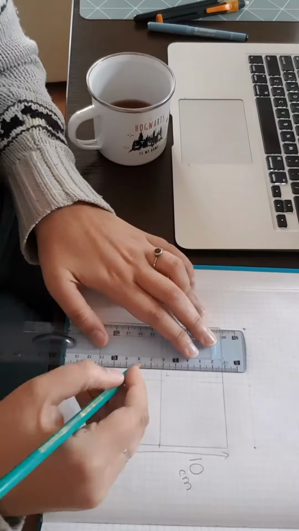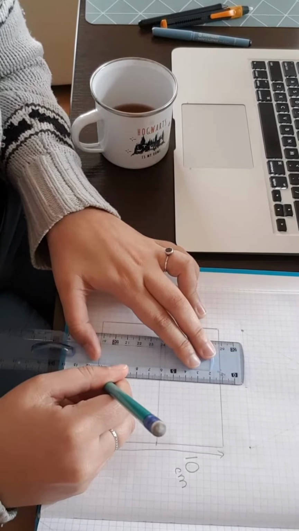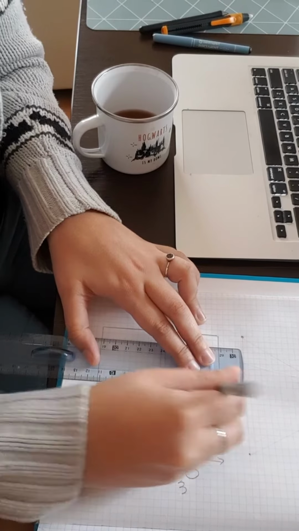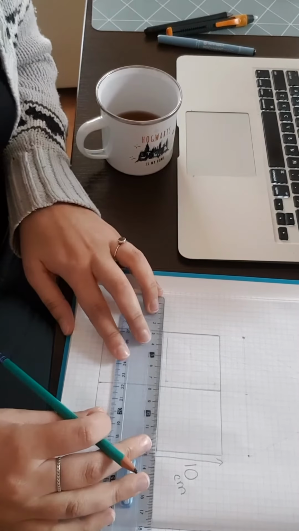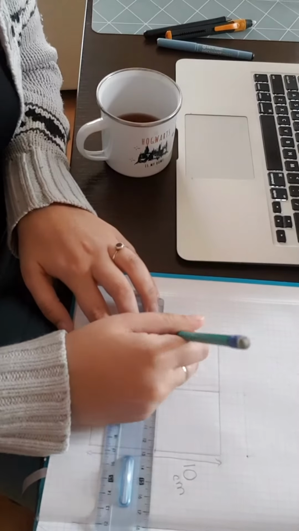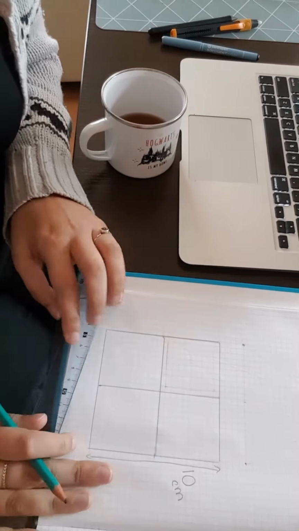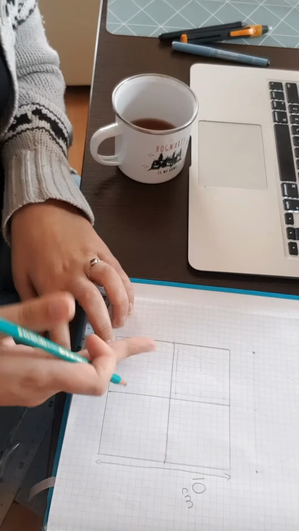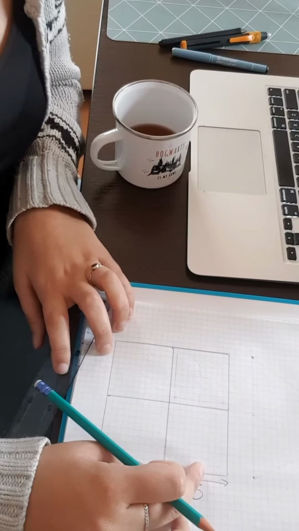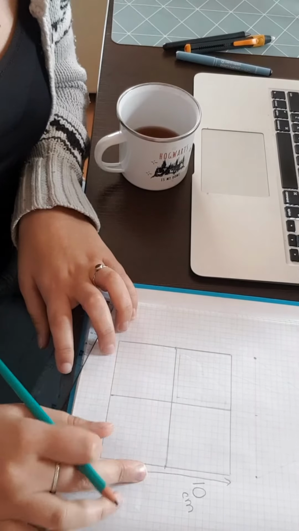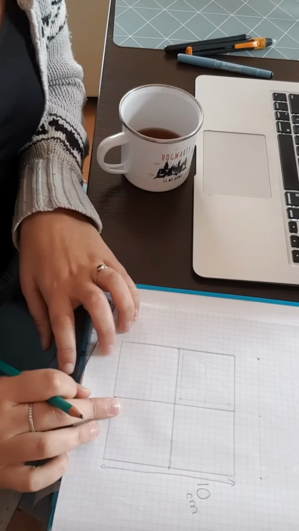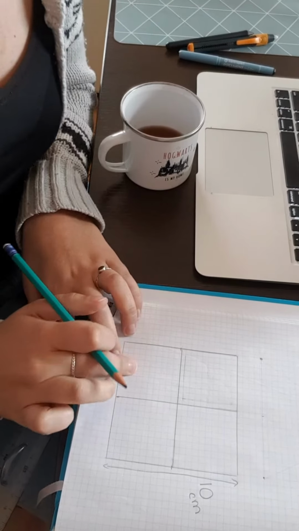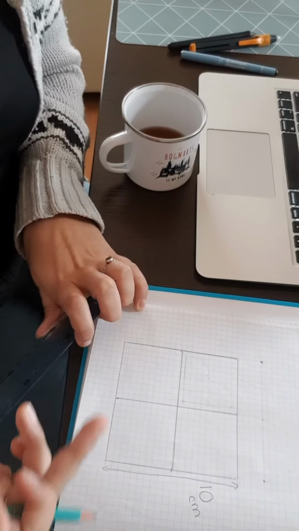So I make a big X in the middle of my square, like this. Now, this is your basic. You can actually go even further and make a bigger grid so that you're using each of the squares a little bit differently. But whatever you do in one grid, you have to do in another.